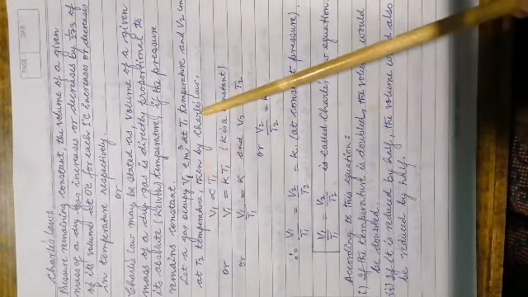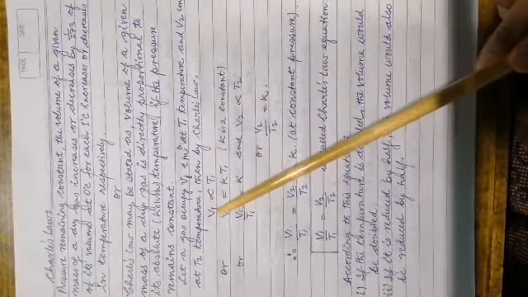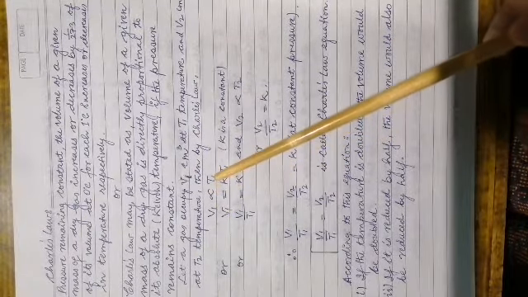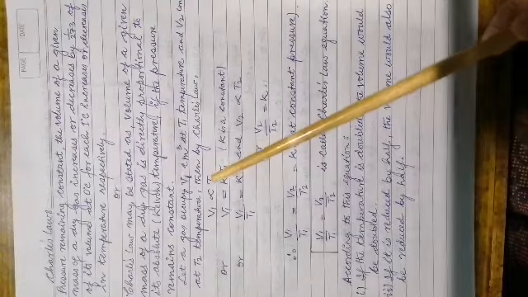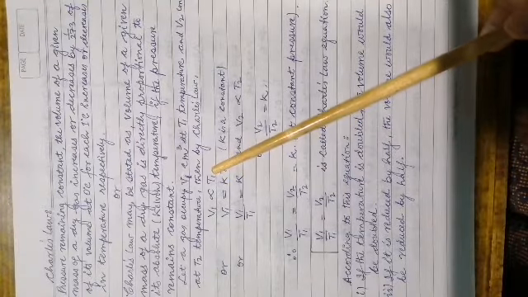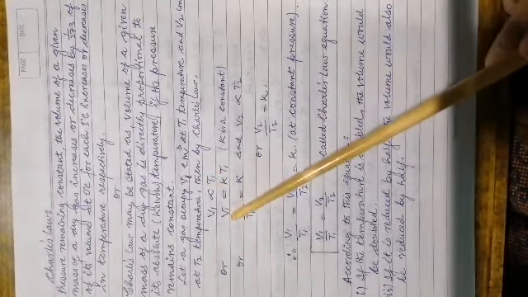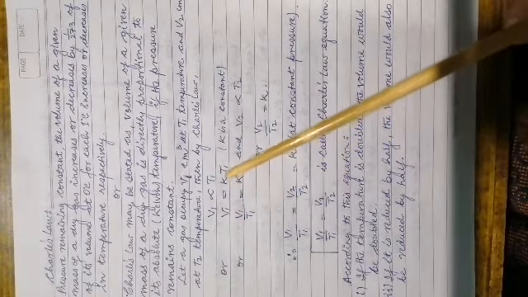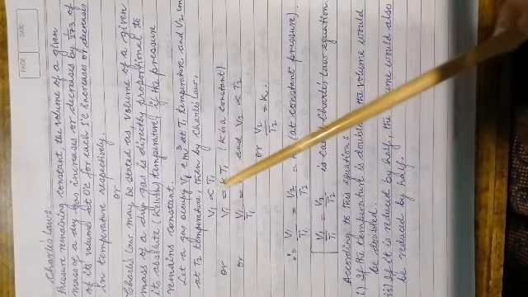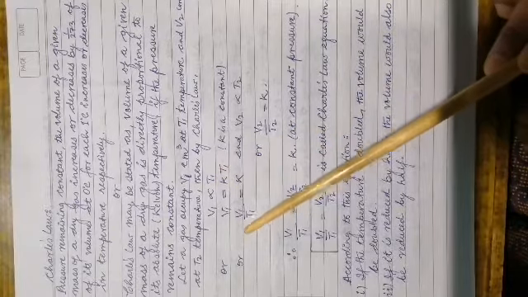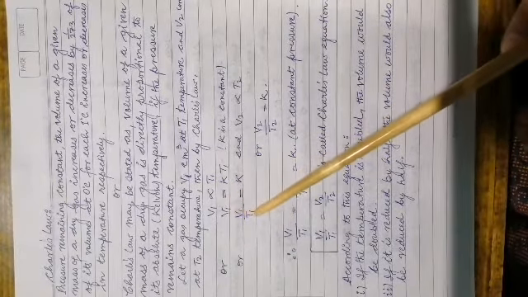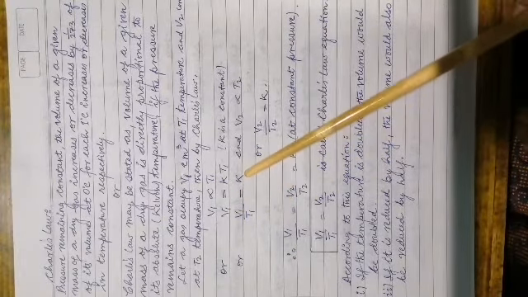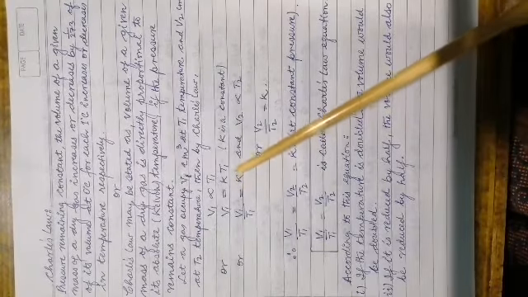Then by Charles' law, volume varies directly as the temperature, measured in the Kelvin scale. Or V1 equals K T1, where K is a constant. So you can write V1 by T1 equals K, a constant.